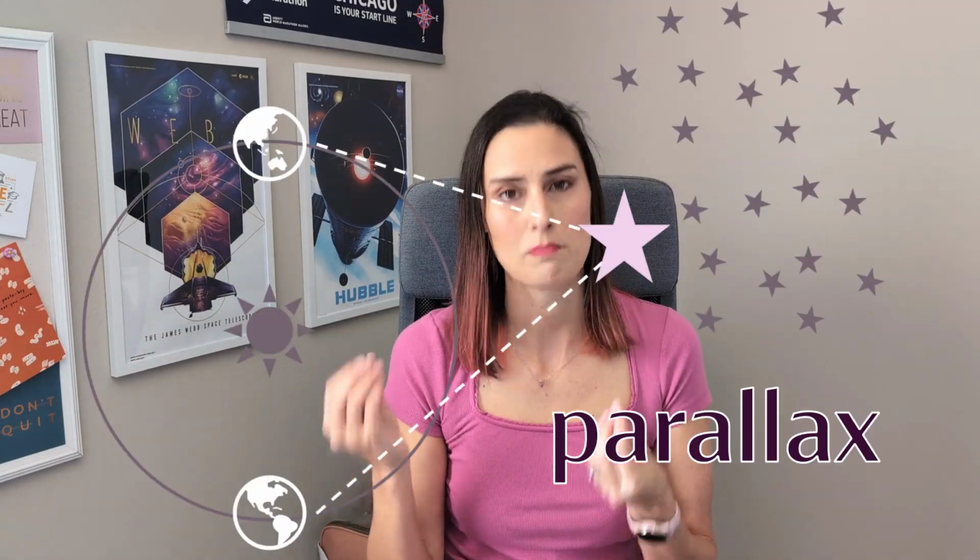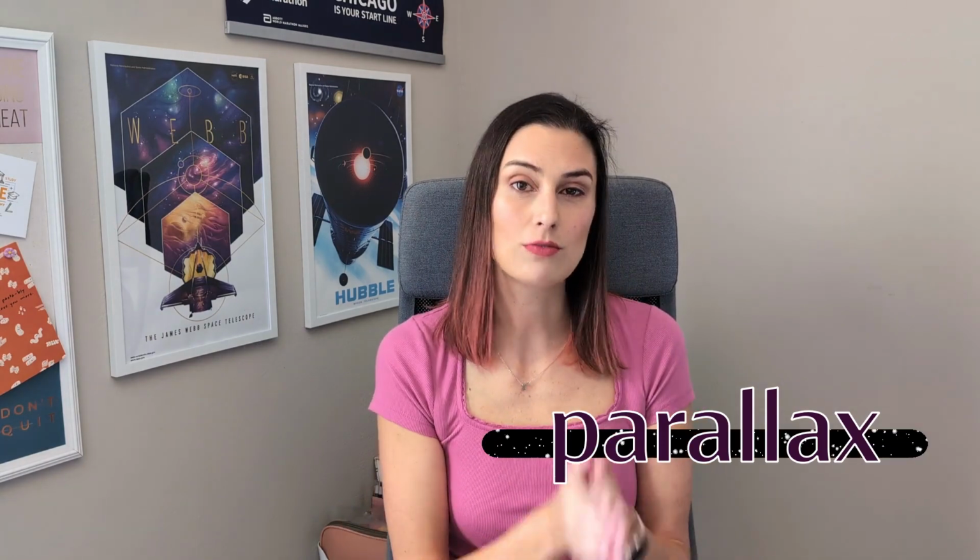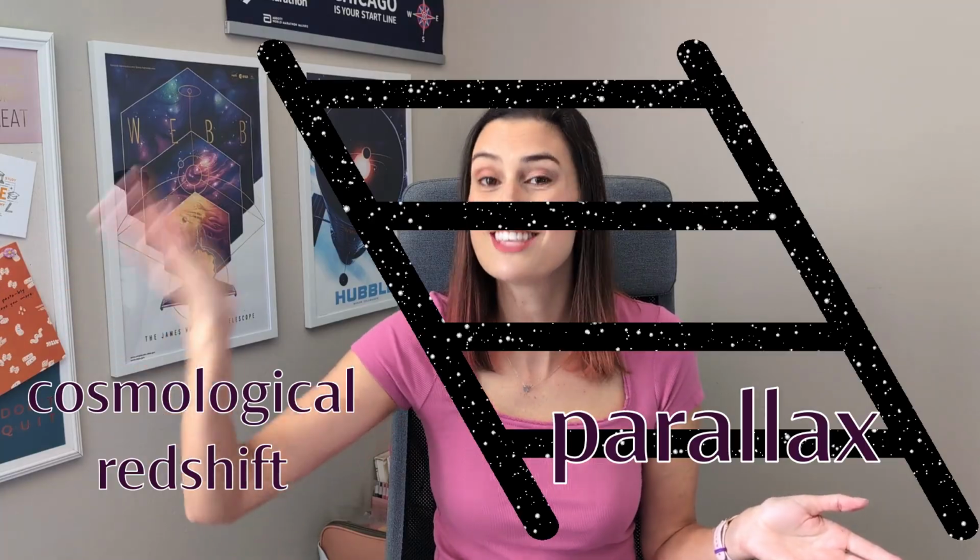Measuring distances in space is complicated. We talked before about how you can measure the distance to nearby stars using parallax. And this ends up being the first rung on something that we call the cosmic distance ladder. And cosmological redshift is the final rung on this ladder. Now, all the rungs in between are also very interesting, but we're not going to talk about those today.